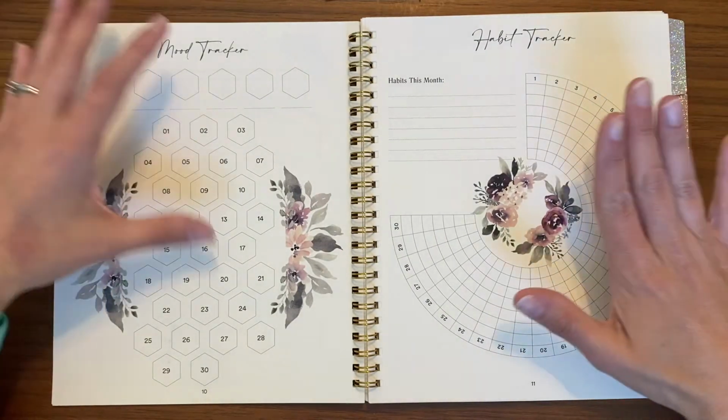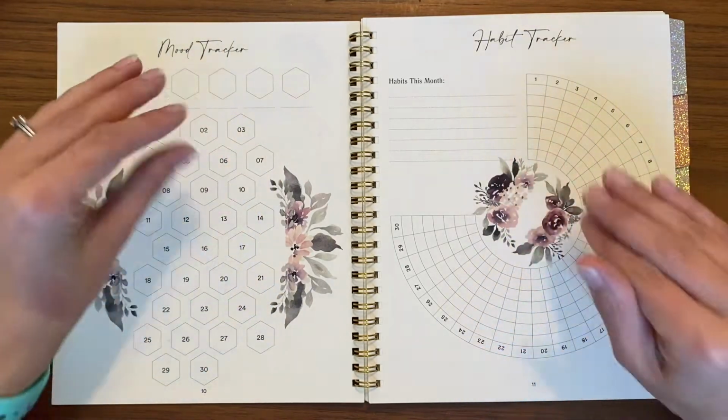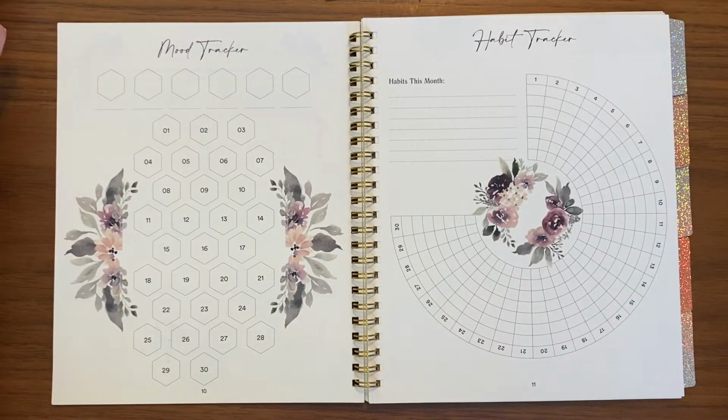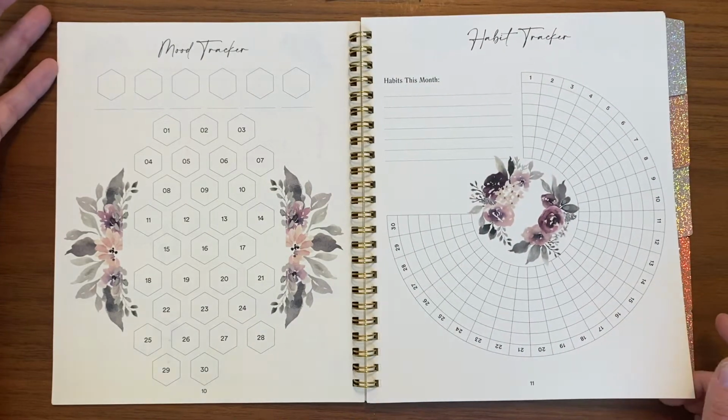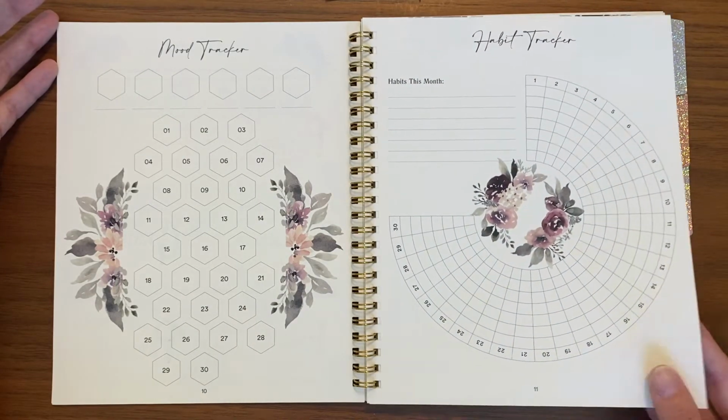But I have found I need to take some space away from tracking. It was not healthy for me. So I just skip these pages. They're here if I want them. And when I'm ready to track again, I will be able to use it at that time.